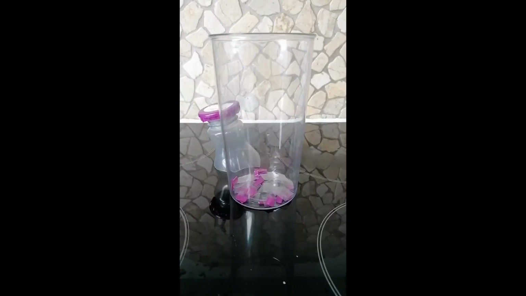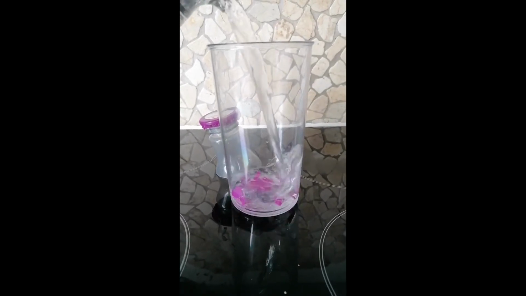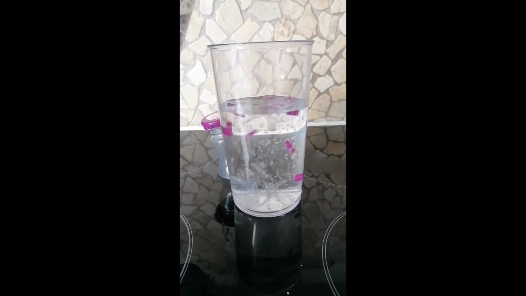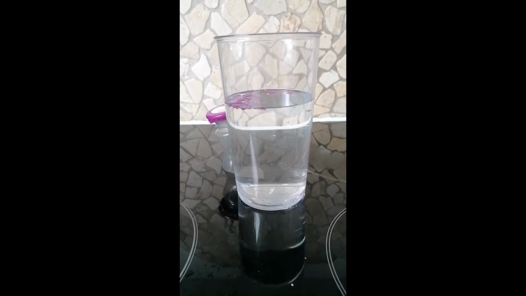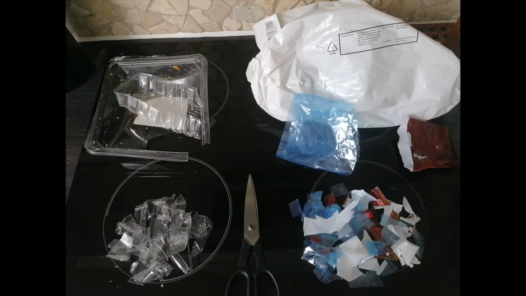You can set this up as a demo or use it as an inquiry activity that your students can do themselves. The activity allows students to separate their own plastics by placing them in a cup of water to see which ones float and which ones sink. Plastics with a higher density will sink, and others with a lower density will float.